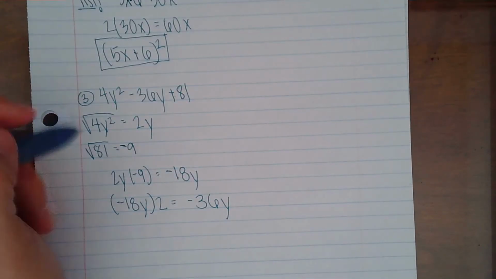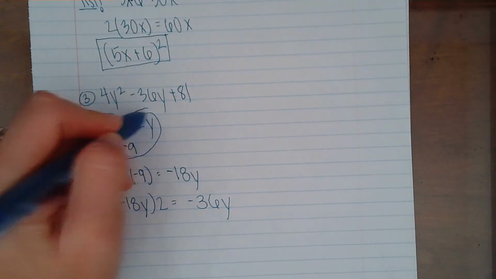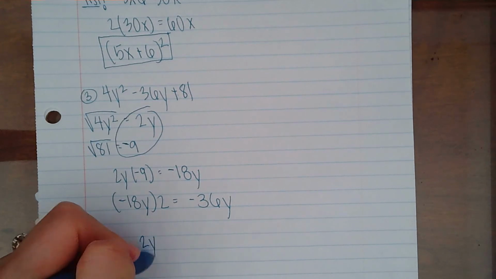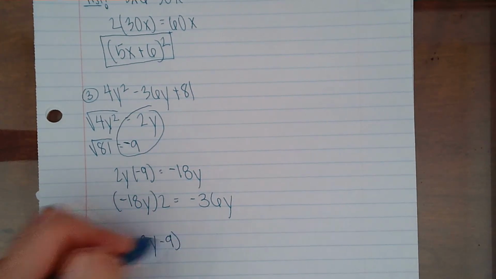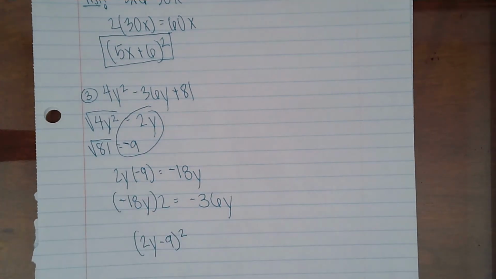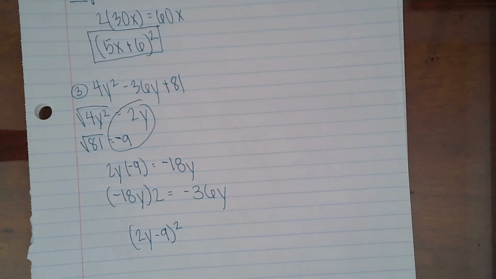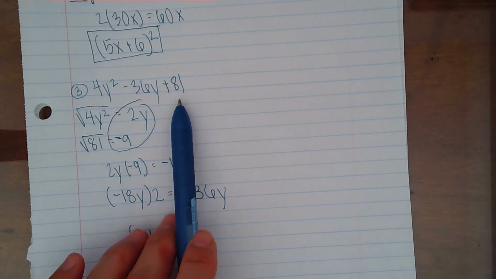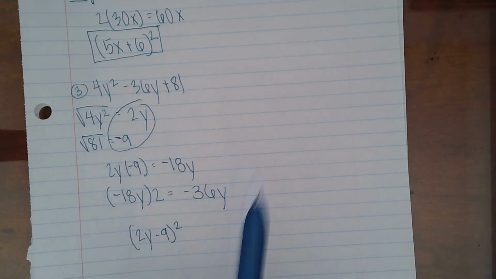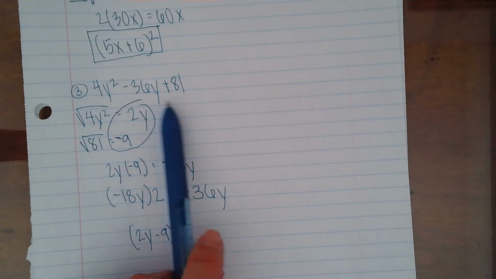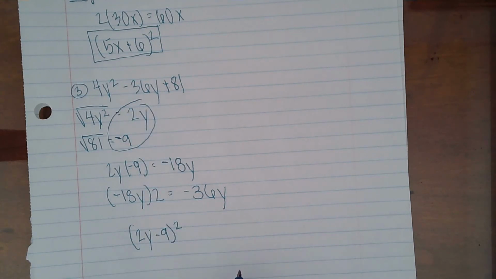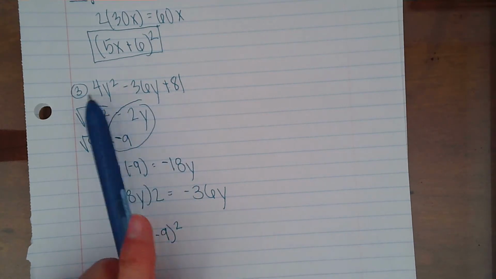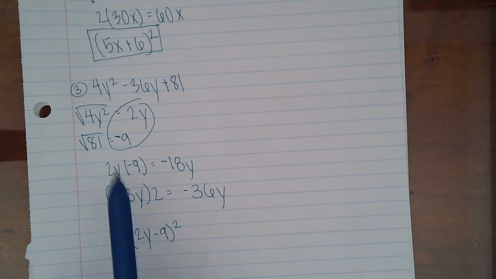So I know that these are my two factors, and that factored it would be 2y minus 9 in parentheses, and then squared. Again, like I said before, you can always just factor like we normally have, but if you can recognize difference of two squares and perfect square trinomials, then you just take the square root and the sign in the middle, and there you go.